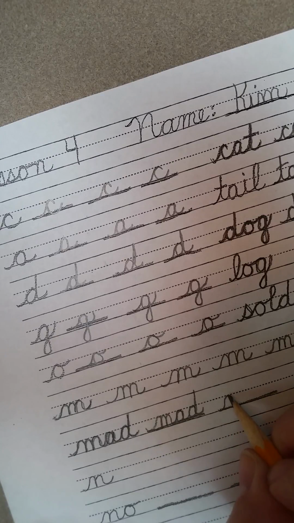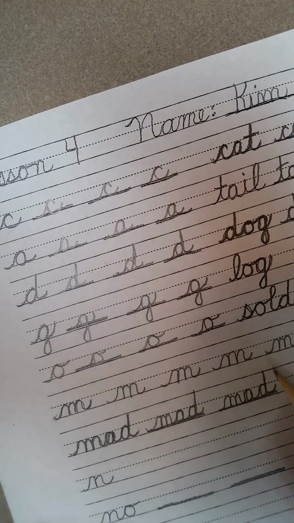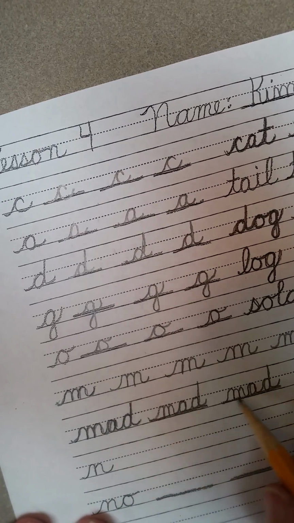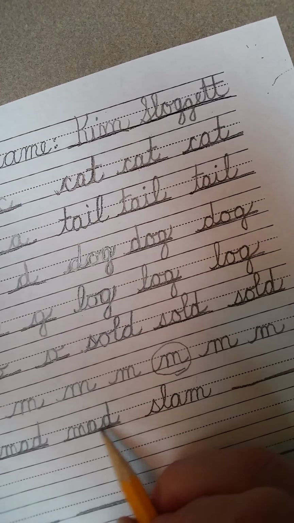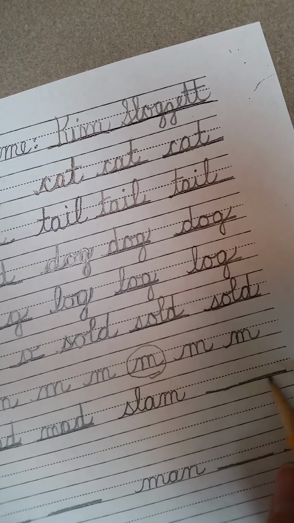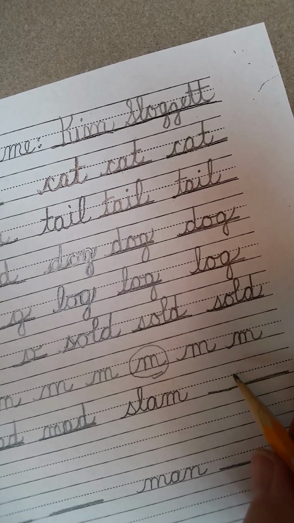Scoop up and over, M, A, D. See, it's pretty simple once you get started with it. Then we'll write slam one time over here. That's kind of a bigger word.